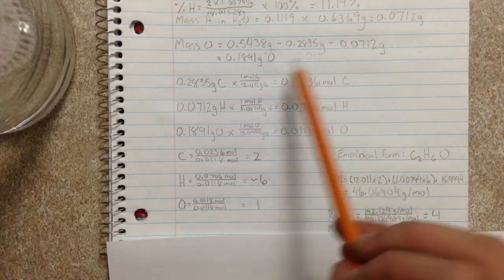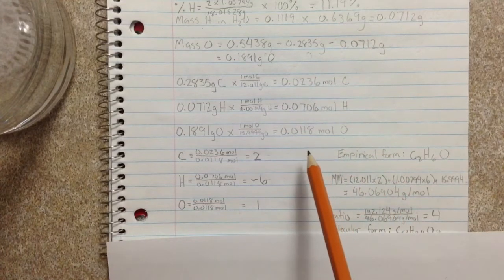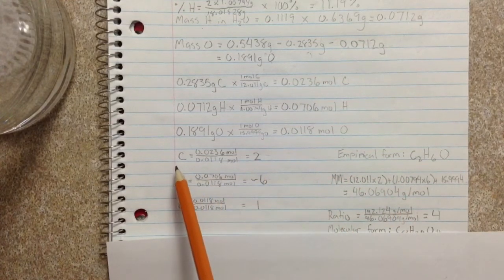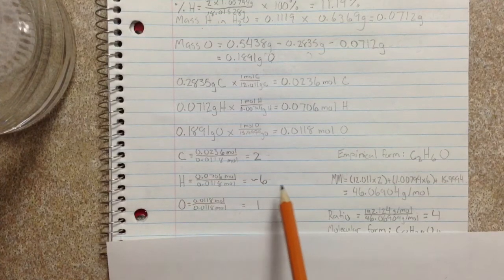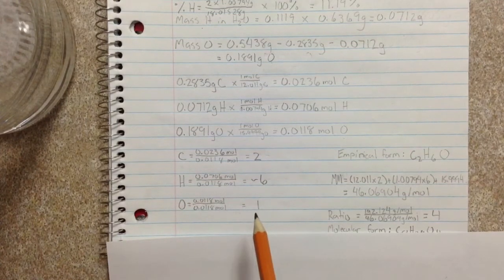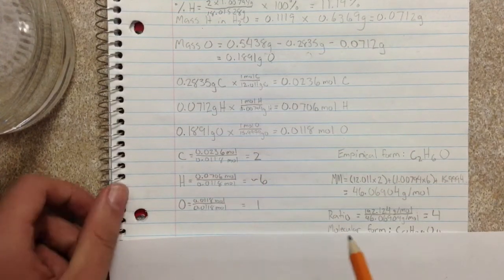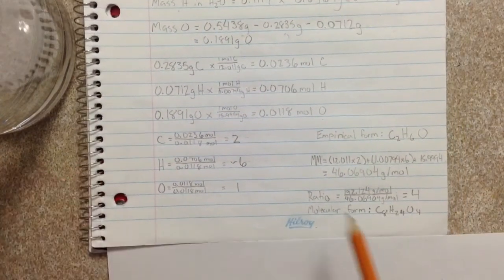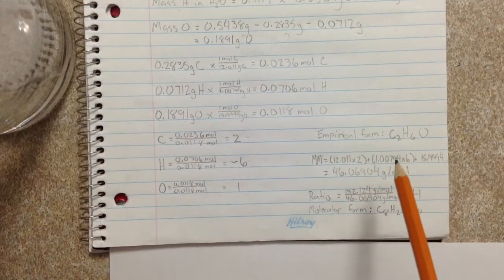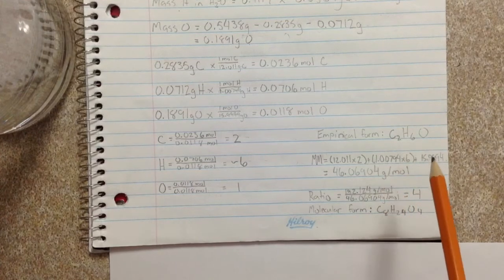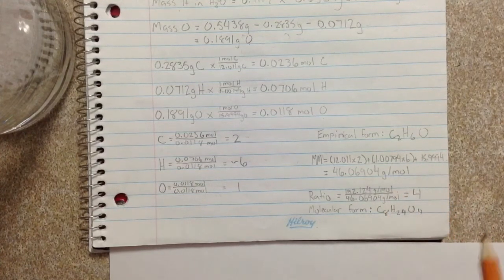So we divide these moles by the lowest mole, and here we get carbon is 2, hydrogen about 6, and oxygen is 1. These ratios give us the empirical formula, which is C2H6O. But we're not looking for the empirical formula. We're looking for the molecular formula.